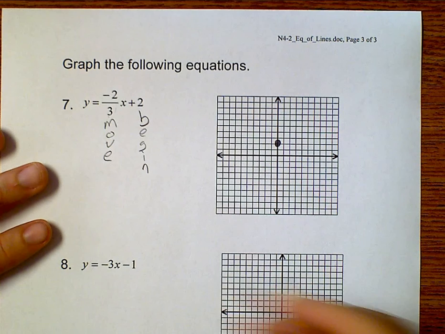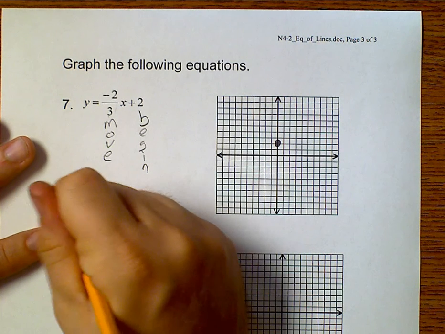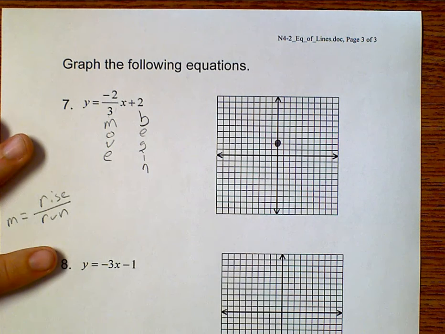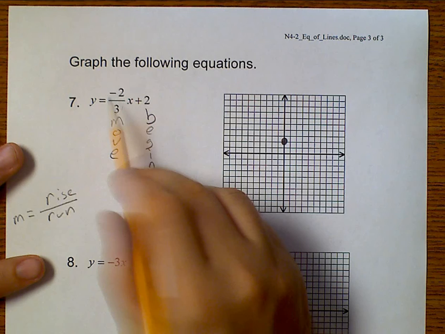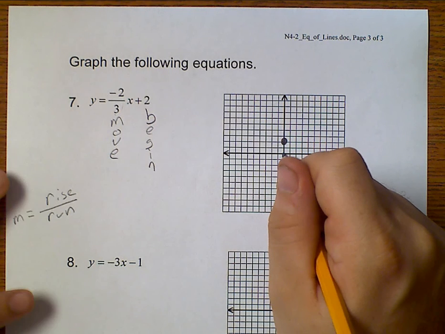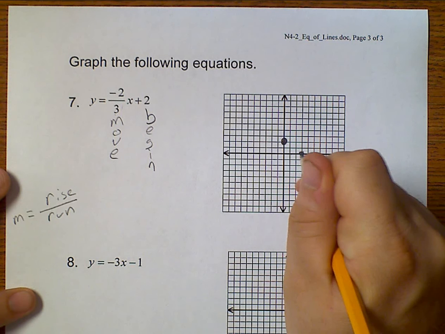Well, slope, if you'll remember, is rise over run. And so I rise negative 2, which means I drop down 2, and then I run 3. 1, 2, 3 to the right.